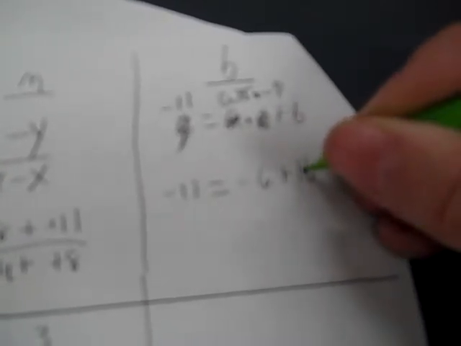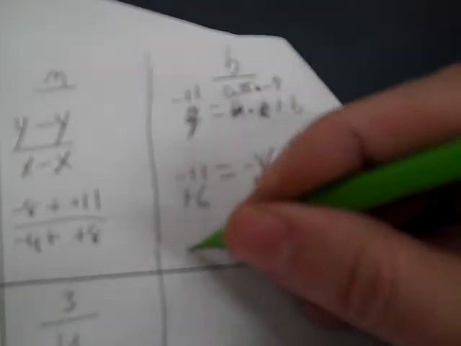Put a 1 in front, dot it, and circle it. So I know outside I need to add 6. I need to switch it to plus 6. Plus 6. Okay. Negative 11 plus 6 is negative 5. And over here I've just got b because the dot number is a 1.